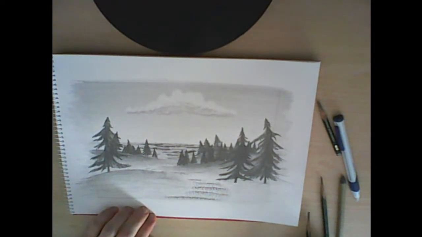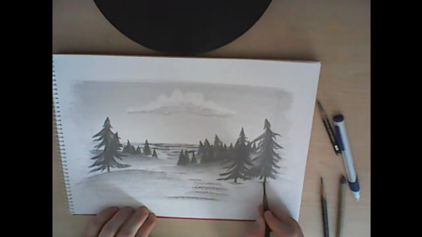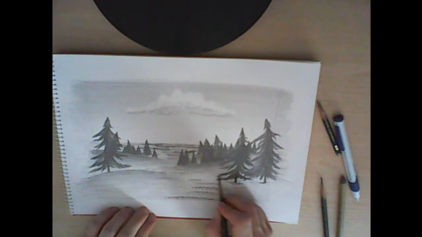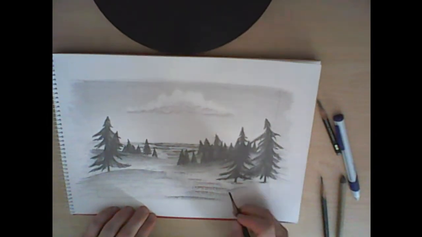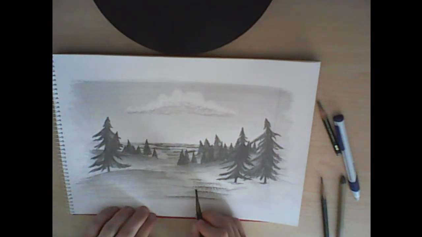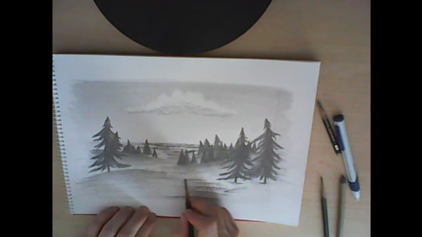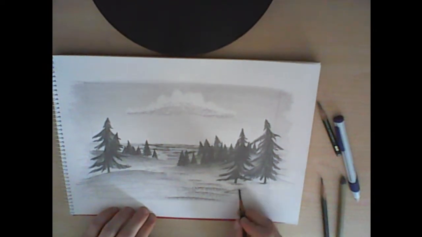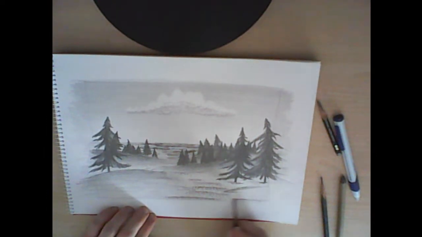Okay, for the foreground, I want a little bit more details going on right here in the ground. Some things grow across the path. Maybe like so.